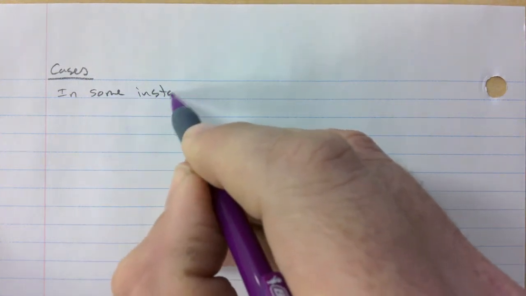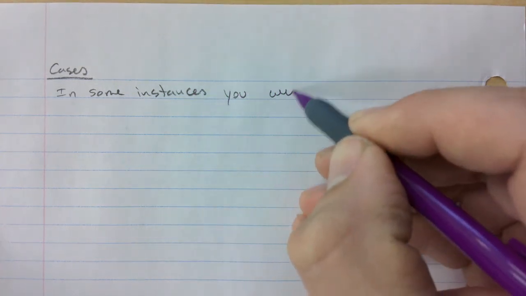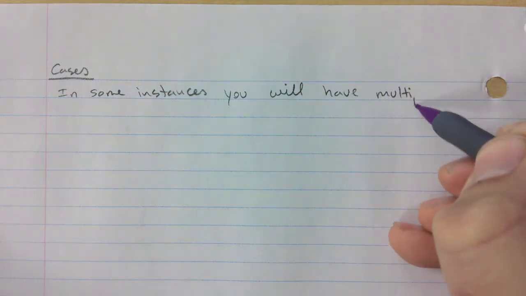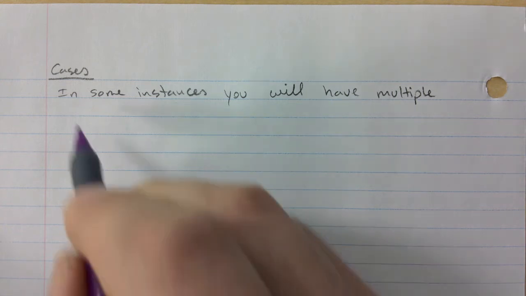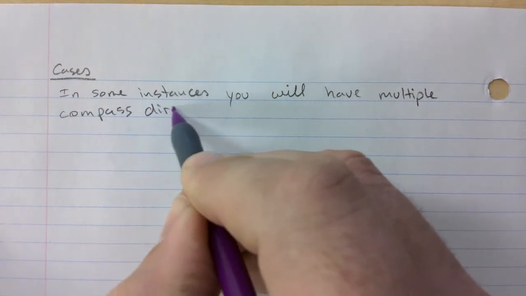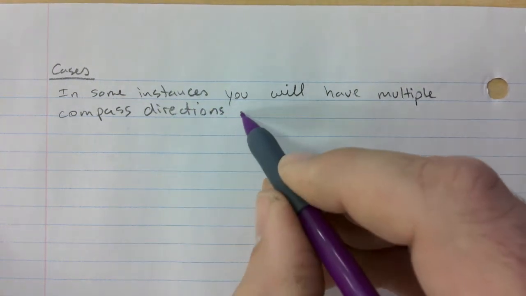And so I'm going to give you some cases here, okay? In some instances, you will have multiple compass directions given.